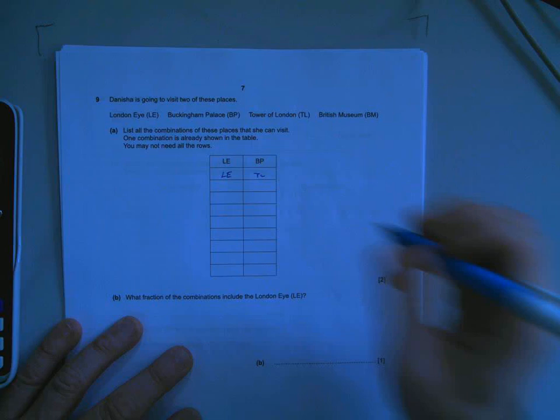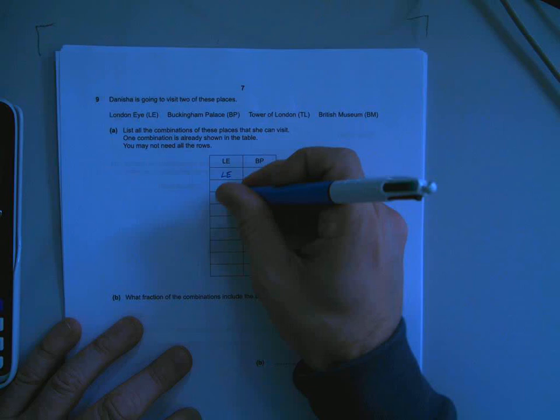So they're all the London Eye combinations. I will then go Buckingham Palace, Tower of London, Buckingham Palace, the British Museum. Now we've got to be careful. I wouldn't now write the British Museum and the London Eye because that's already been done. Okay? So they're the ones. And then the only one I haven't had is the Tower of London and the British Museum. Okay? Now, it does say you may not need all the rows. So again, read the question carefully. Don't be expecting to fill that out.